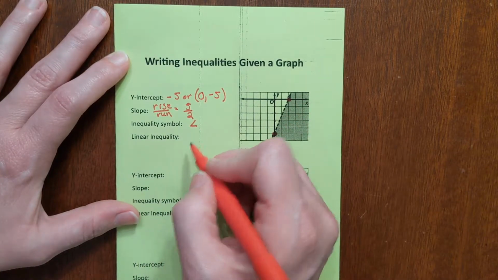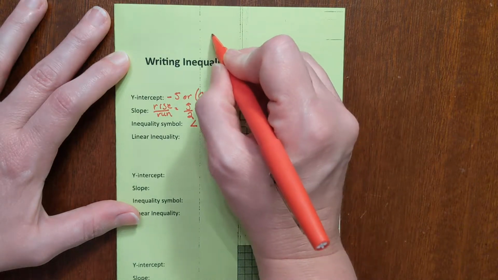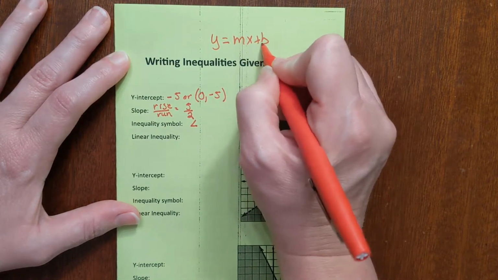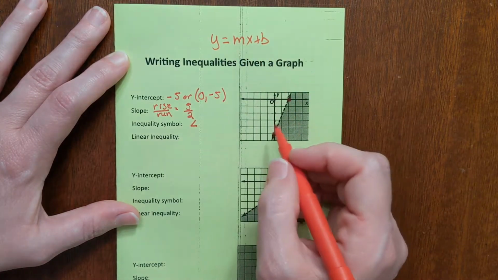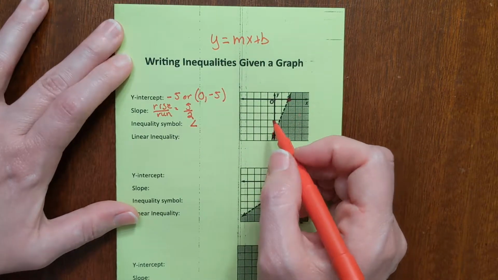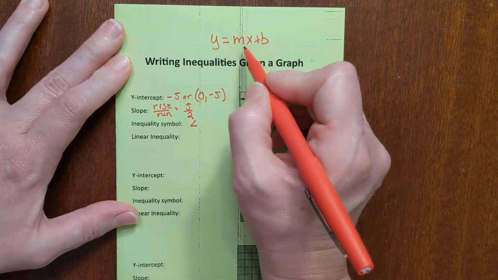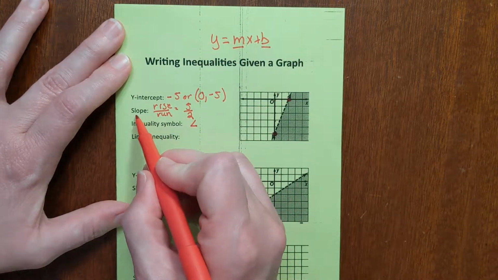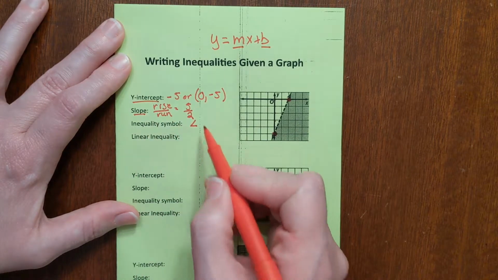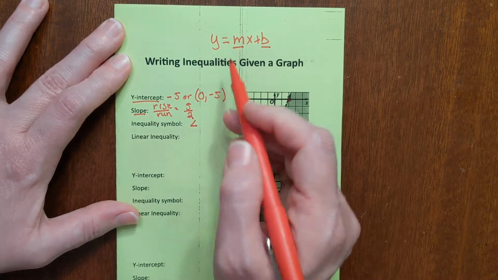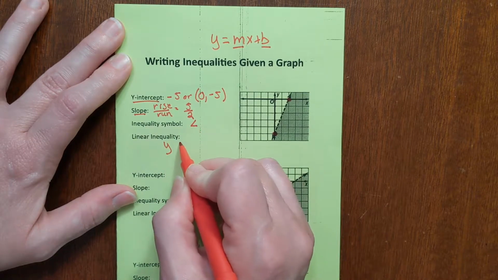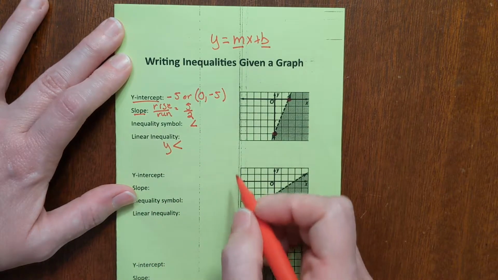So our inequality, we're going to write these in the form y equals mx plus b. But instead of the equal sign, we're going to be substituting an inequality symbol because we're still going to write them in what we call slope-intercept form. So we're finding those pieces. We're finding the slope and the y-intercept. And then our symbol that's going to go in place of the equal sign, and then we can write our inequality. So we have y, there's our symbol, less than.